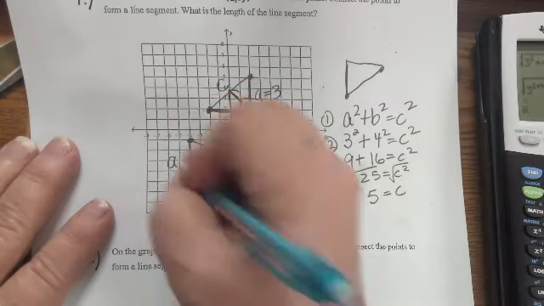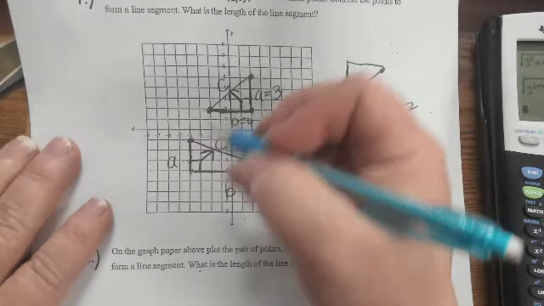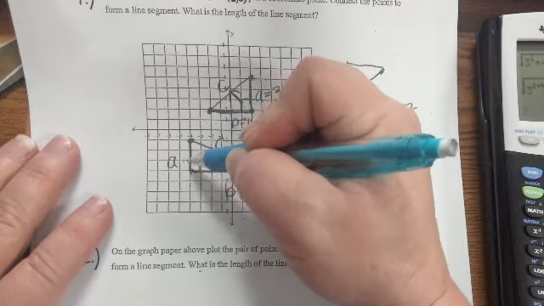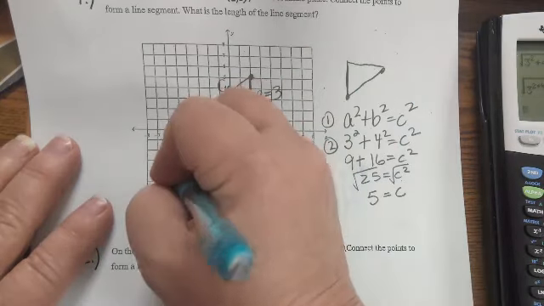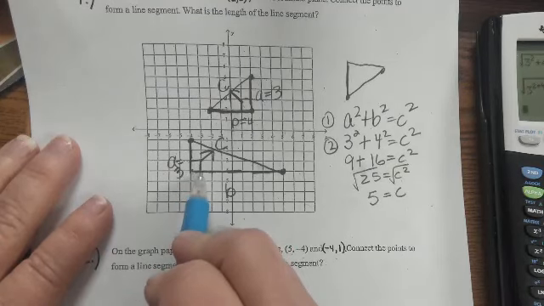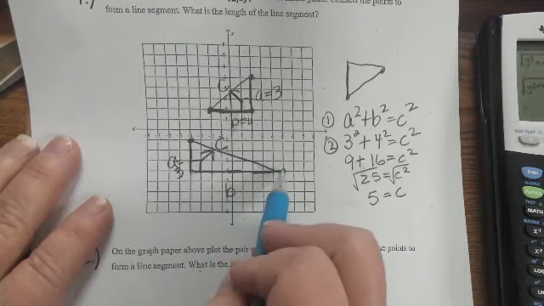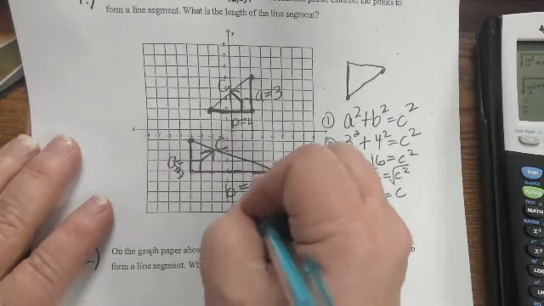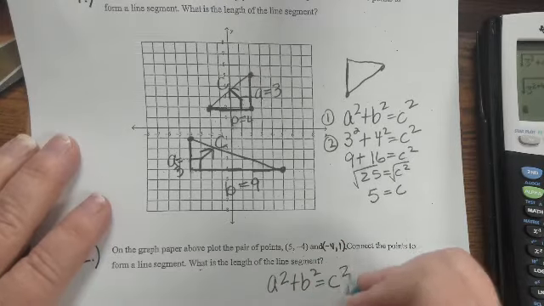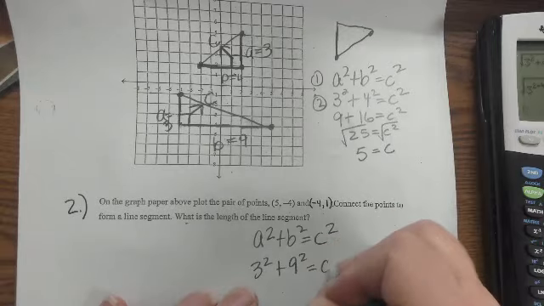So I've got A and I've got B, but now I need to find out what A is equal to and what B is equal to. You always start at your point. You don't count until you lift your pencil. 1, 2, 3. So A again is equal to 3. Now we need to count B. I'm going to start right here in the corner. 1, 2, 3, 4, 5, 6, 7, 8, 9. So B is equal to 9. I do my A squared plus B squared equals C squared. Then I do 3 squared plus 9 squared is equal to C squared.